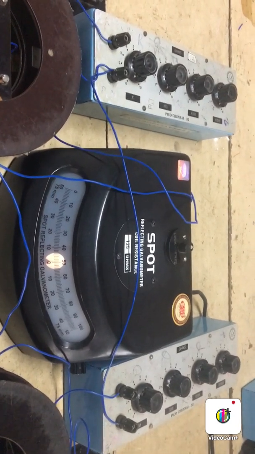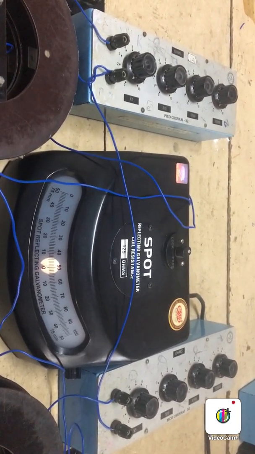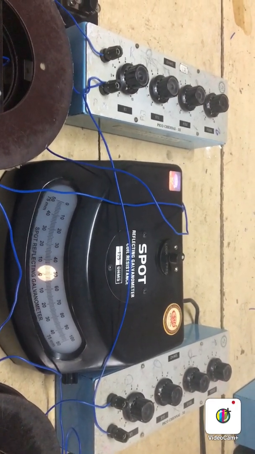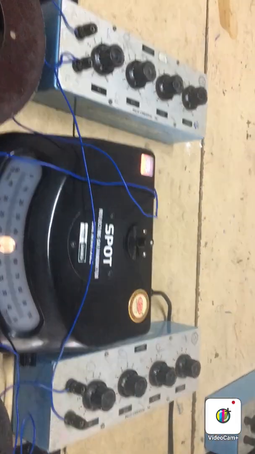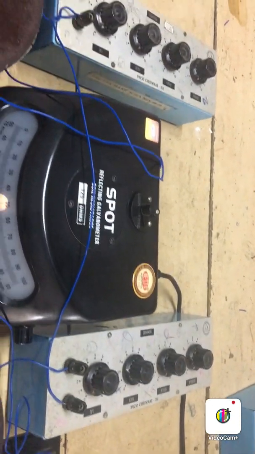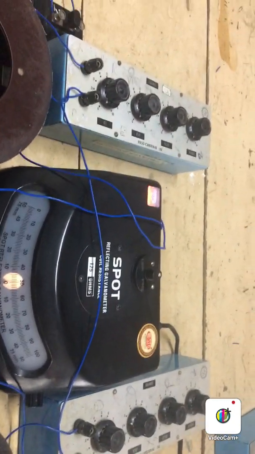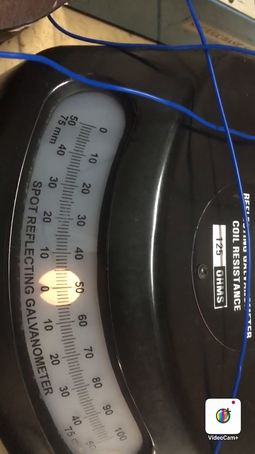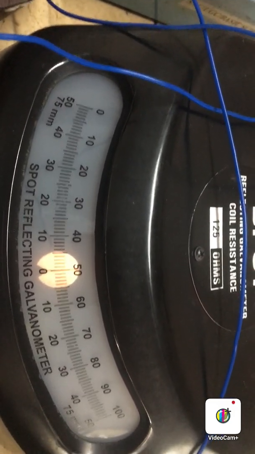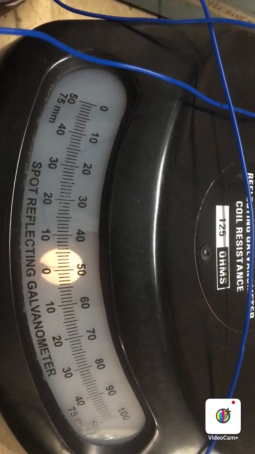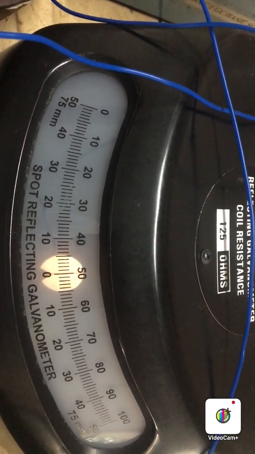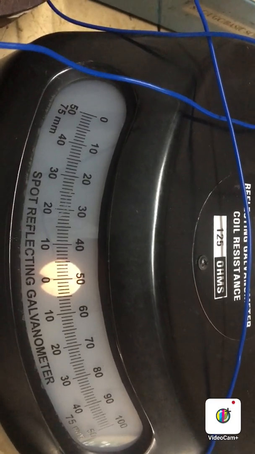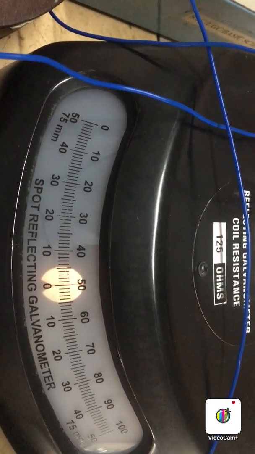Now I have applied some values in the Q box, and I can see the reading has decreased. Likewise, I can increase the value in Q to make this kick 0. Now the value in the Q box is further increased, but it still shows some deflection on the right side. But we have to make it 0 kick so that we can note the resistance in the Q box.